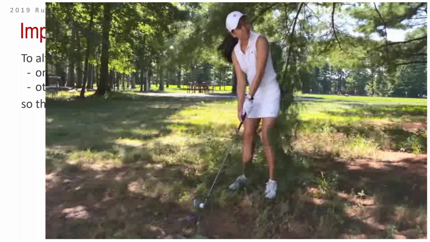But in this situation, because the tree branches don't come to the ground and because of the location of the branch, I think she could have come into that stance without backing in and moved the branch as little as possible.